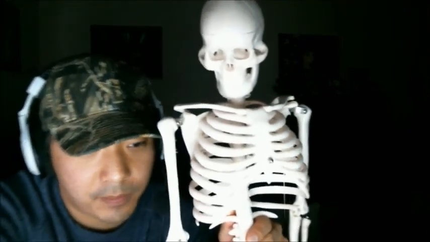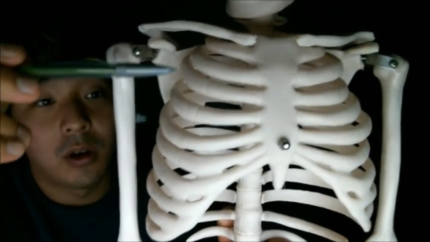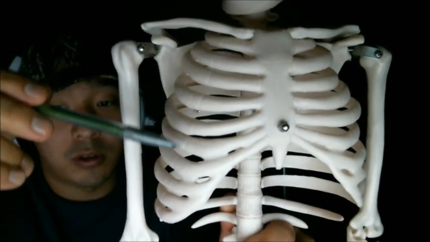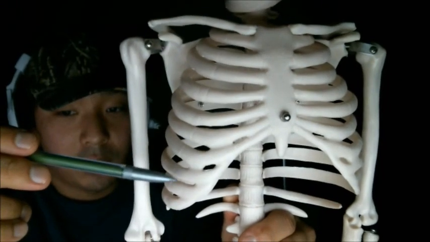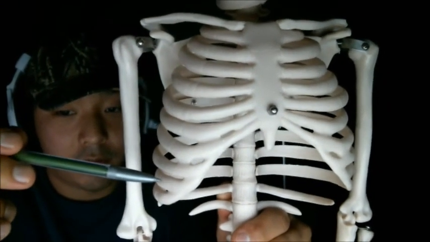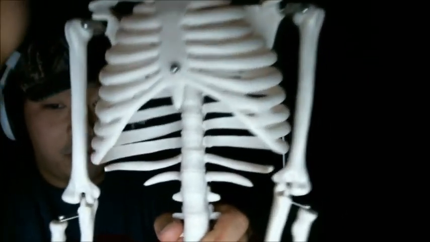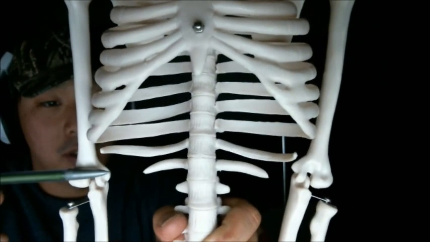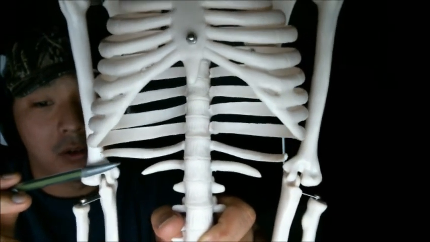The next portion we're going to be moving into is the ribs. First, I'd like to point out which ones are the true ribs, the false ribs, and the floating ribs. The true ribs are these ribs, which are directly connected to the sternum. The false ribs are these, which are not directly connected to the sternum. And the floating ribs are these ribs down here, which are not connected to the sternum at all.